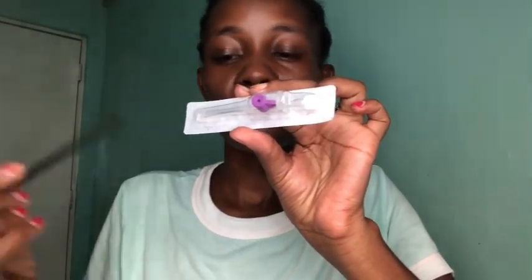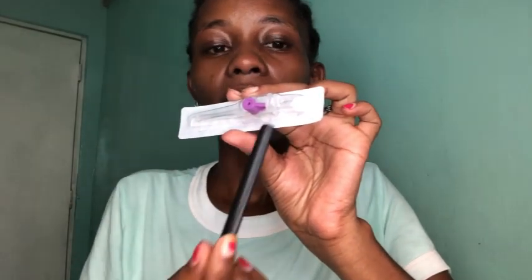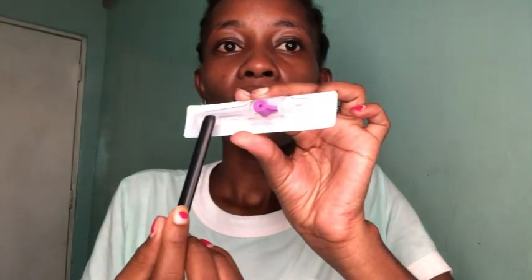So let us look at their uses. You see this, it has different parts, and if you're a medical student or a nurse, you have to know these parts. We have the needle, the catheter, the bushing, the valve, the catheter wing, the injection port.